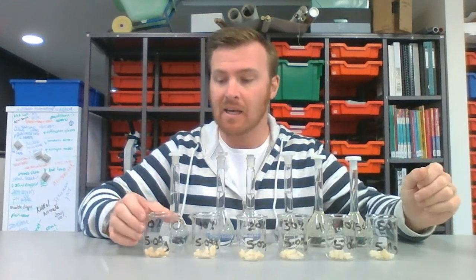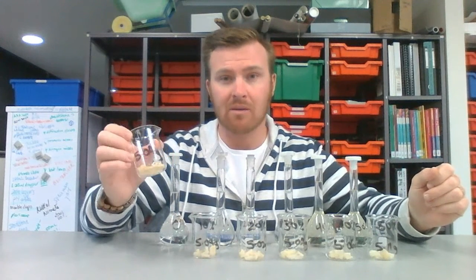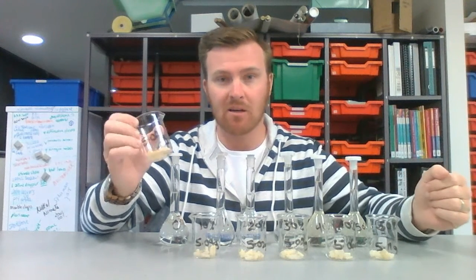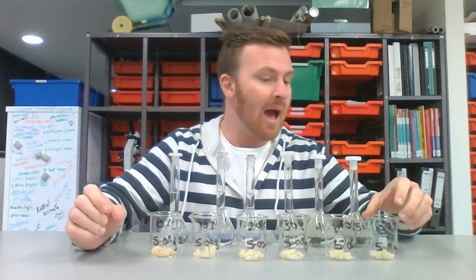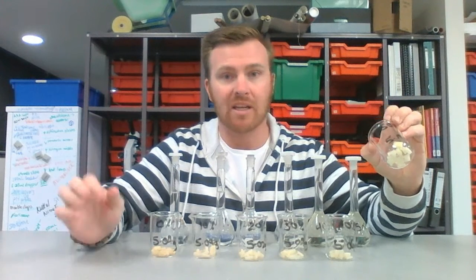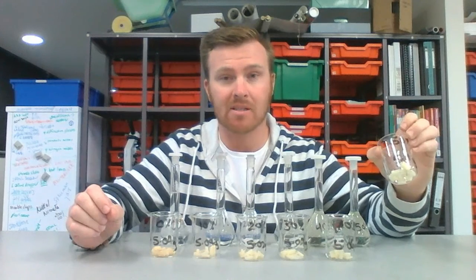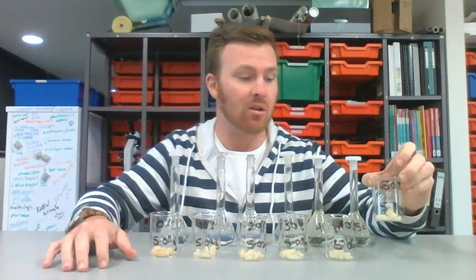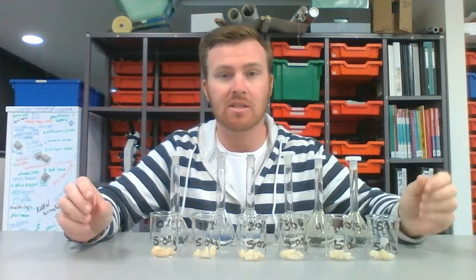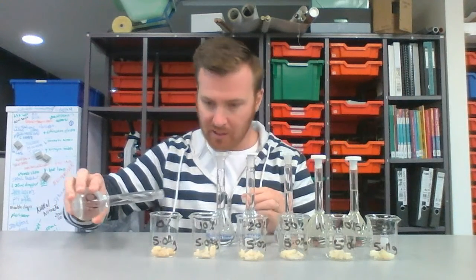What I'm hoping to see is that the potato in the 0% solution will increase in weight because the water will go from the solution into the cells of the potato through osmosis, and my 50% solution will actually lose weight because the water will go from the potato cells out into the solution, because it will be a lower concentration. Remembering that osmosis is the movement of a solvent from high to low concentration. So I'll just fill these up.